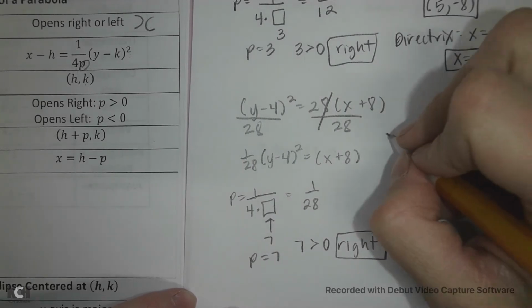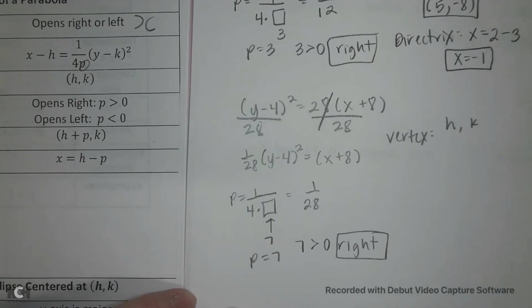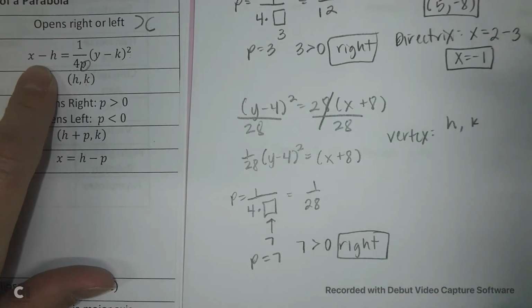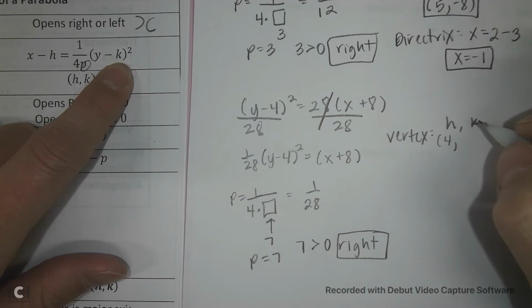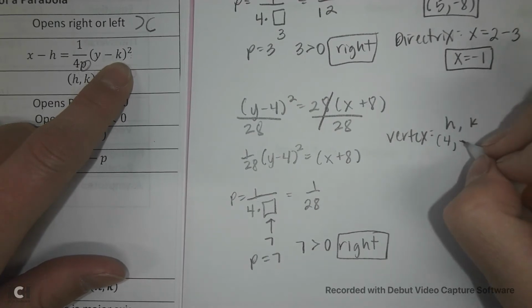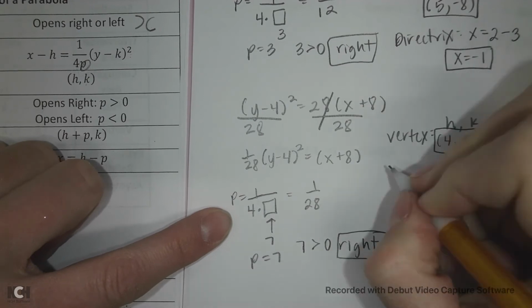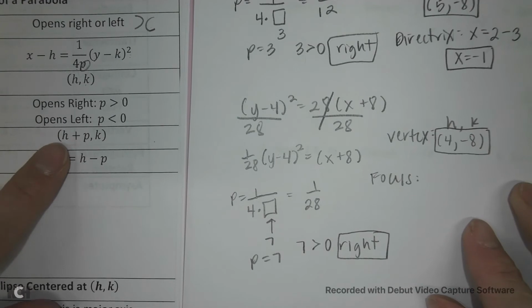Our vertex, remember, is HK. The H is on the left-hand side, so the opposite of -4 is +4, and the K is on the right-hand side, and the opposite of +8 is -8, which is similar to the last problem. Our focus is this guy.